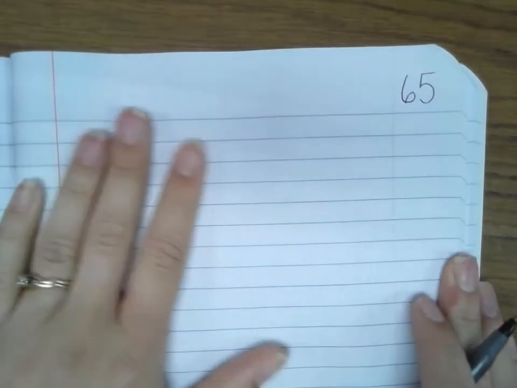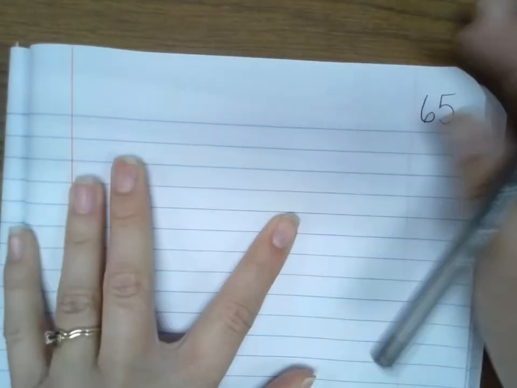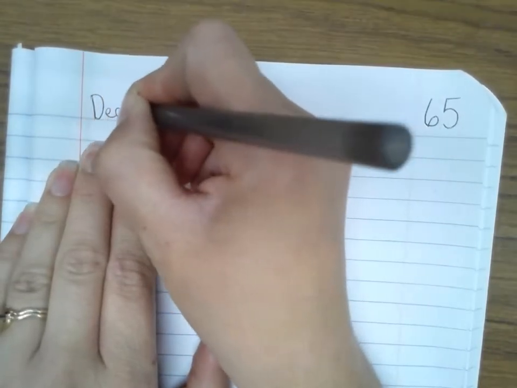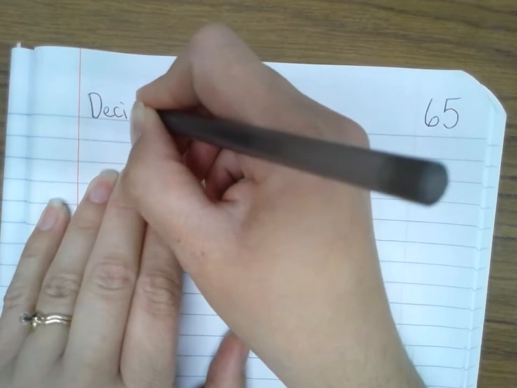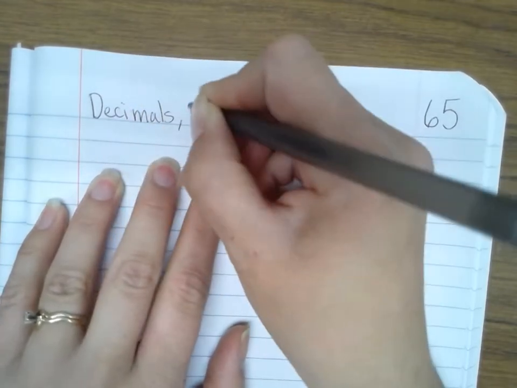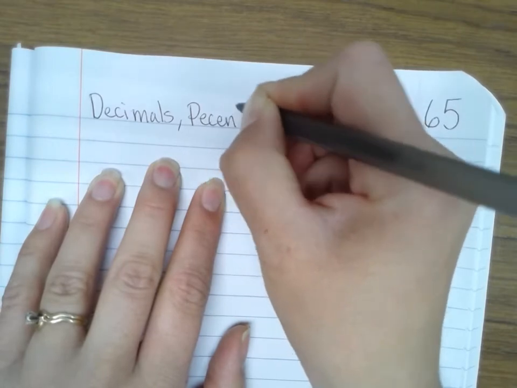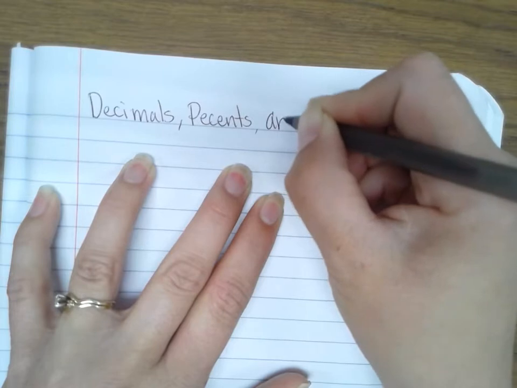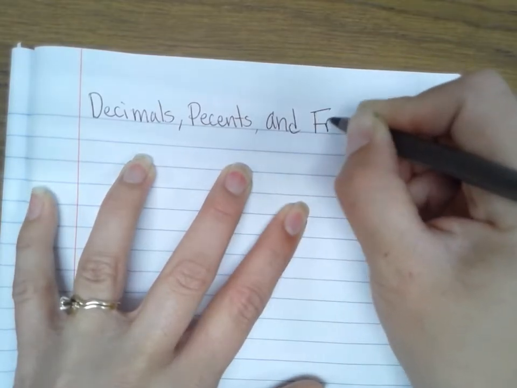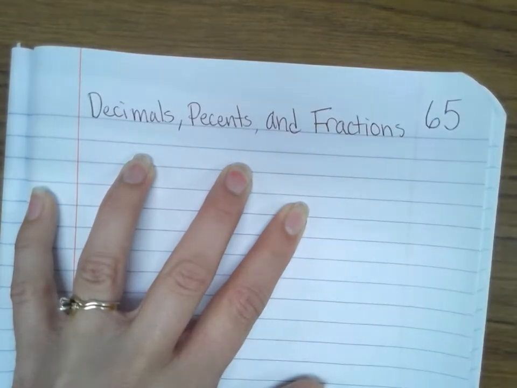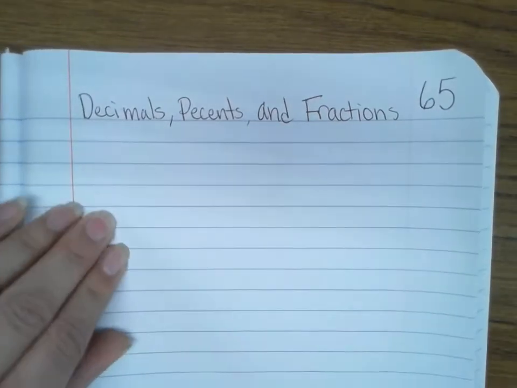I'm trying to fit a couple of things in here, so we're just going to make it short by calling it decimals, percents, and fractions.